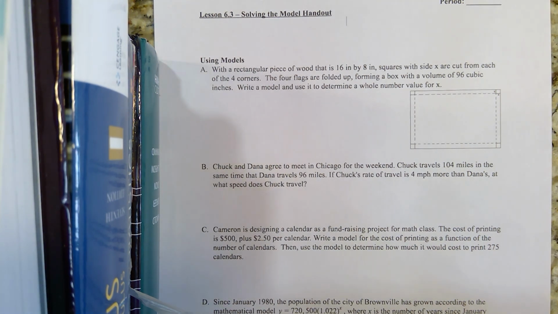All right, welcome to page 3 of lesson 6.3. Now we're working on models, or in other words, word problems. Okay, so our first model, we're dealing with the volume of a rectangular prism.